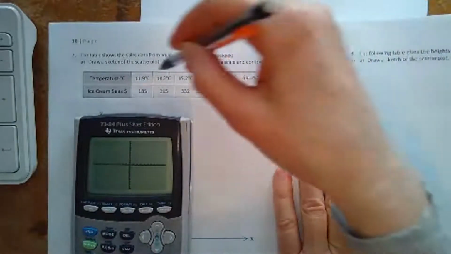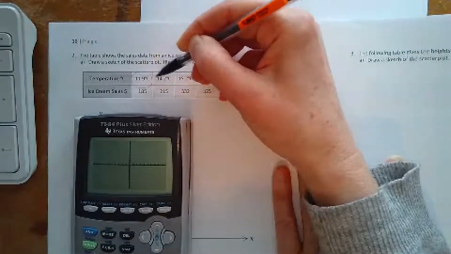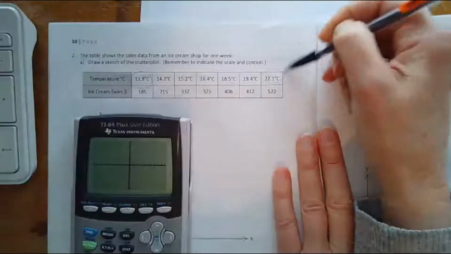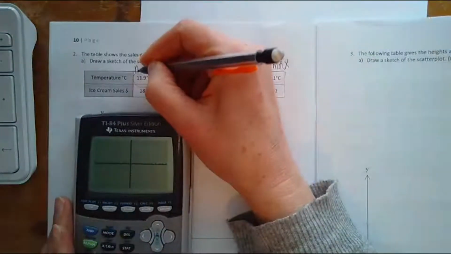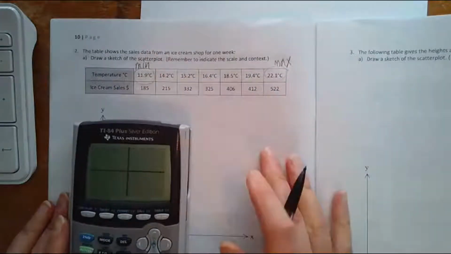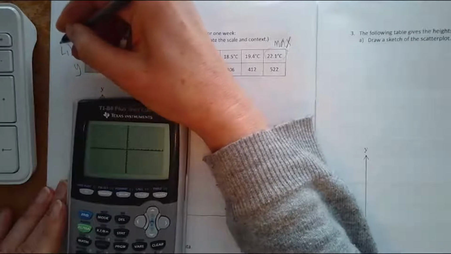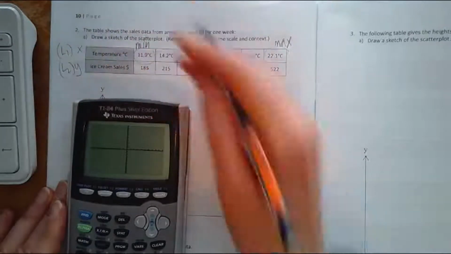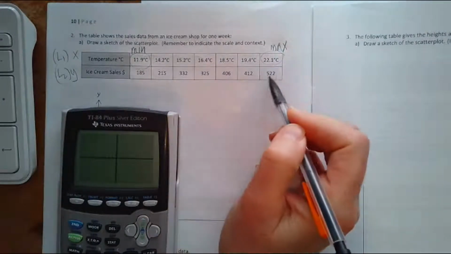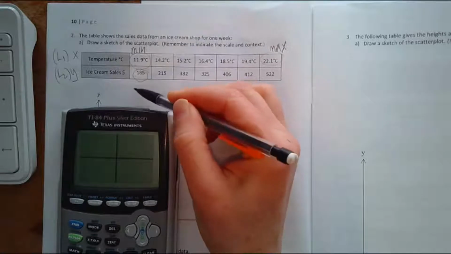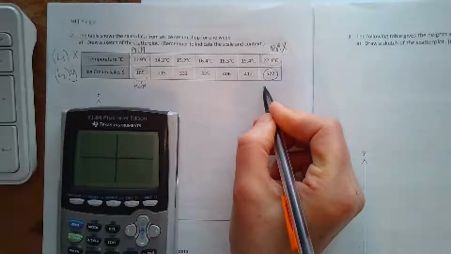If I was going to do this properly, I look at the minimum value and the maximum value. So this is the max, and this is the min. Here is your x and your y, or I guess list 1 and list 2 as the calculator calls them. My minimum y value is 185, and my maximum y value is 522.